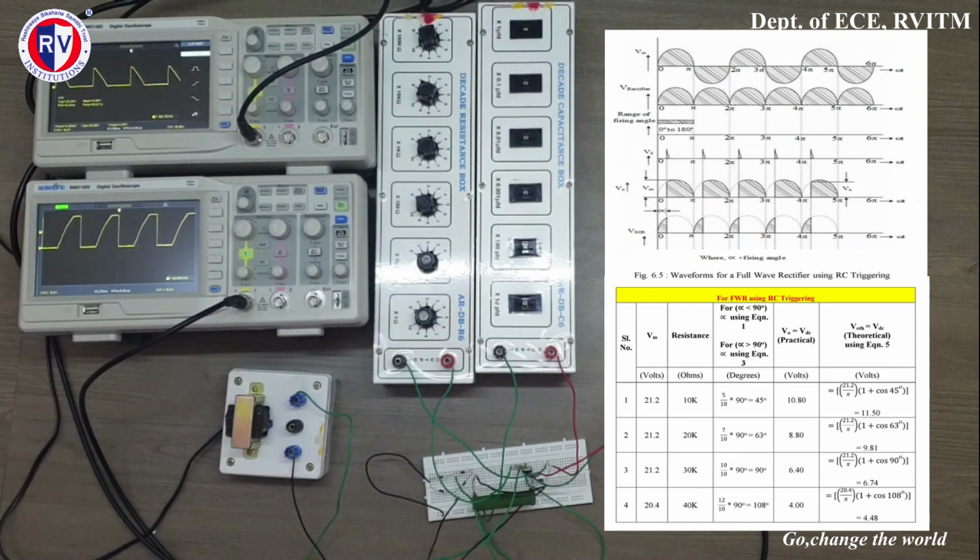Then you can see VPP, that is around 20.4. So 20.4 divided by pi into 1 plus cos alpha, where alpha is 108 degrees. If you calculate this, you are getting 4.48 volts. Practically you got 4 volts, theoretically you are getting 4.4. So it is also acceptable. This is how you are supposed to do the experiment.